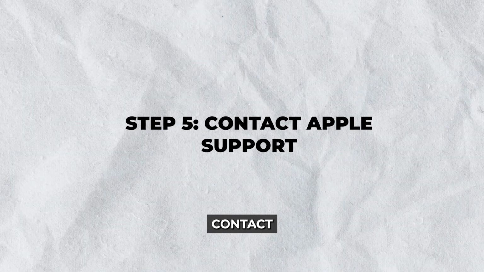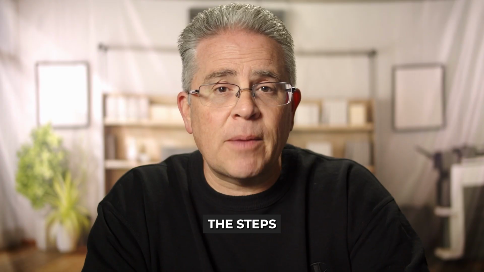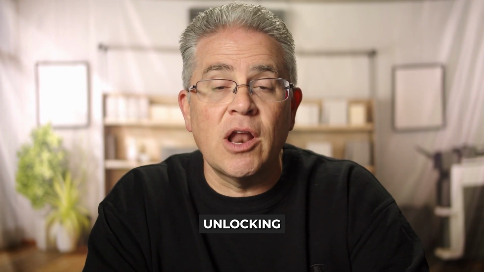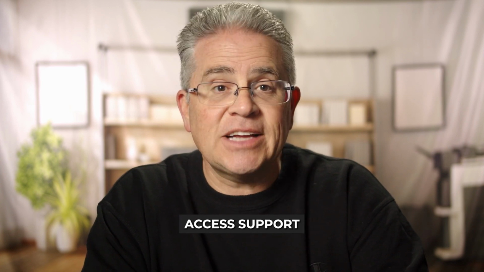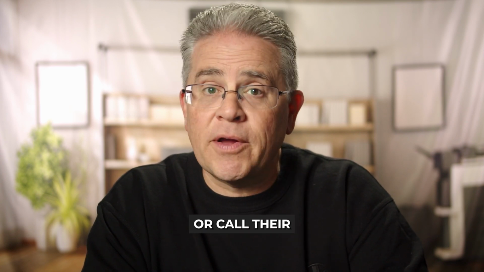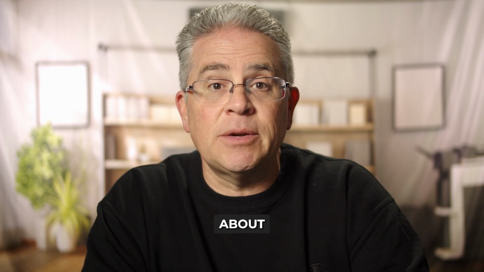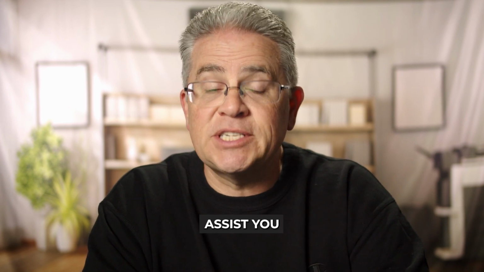Step 5. Contact Apple support. If you followed the steps above and still face issues unlocking your Apple Pay account, it may be time to contact Apple support. Access support through their website or call their helpline. Provide detailed information about the issue. This will help their team assist you efficiently.